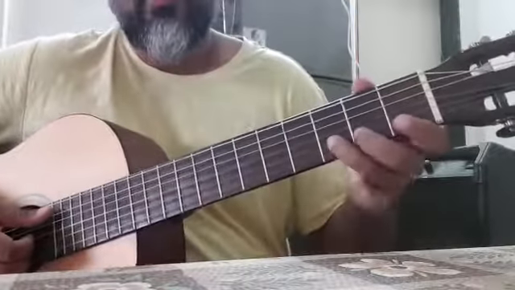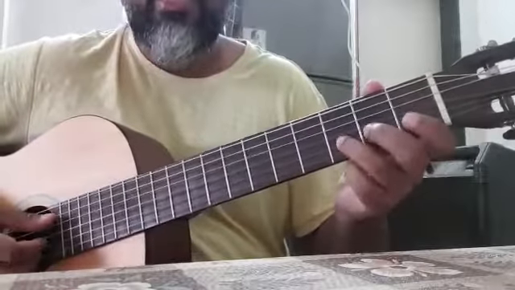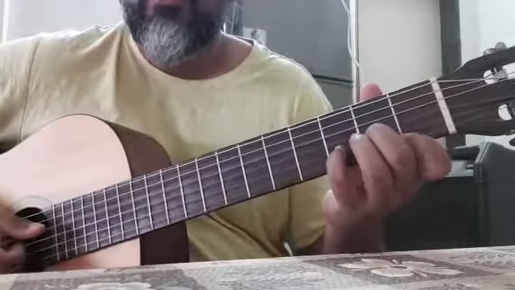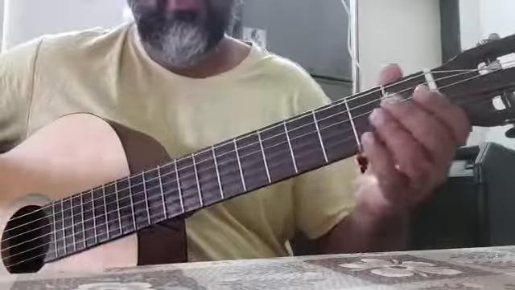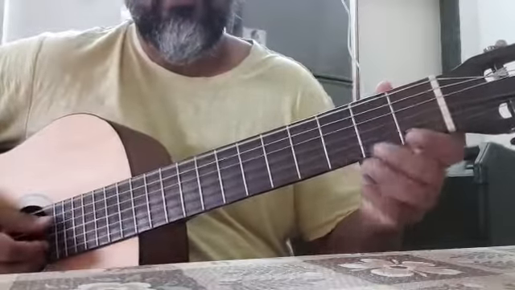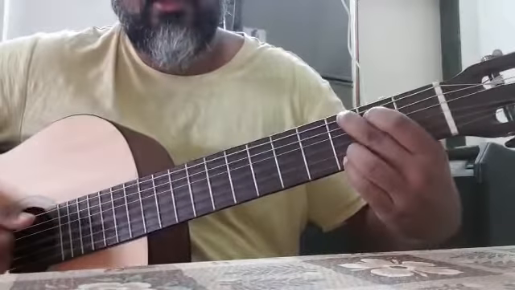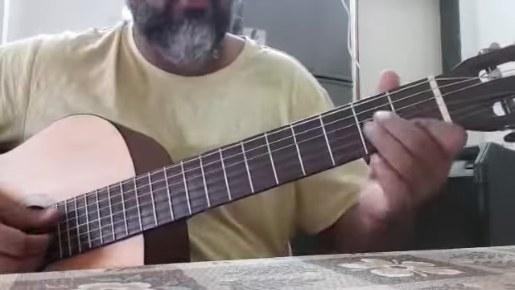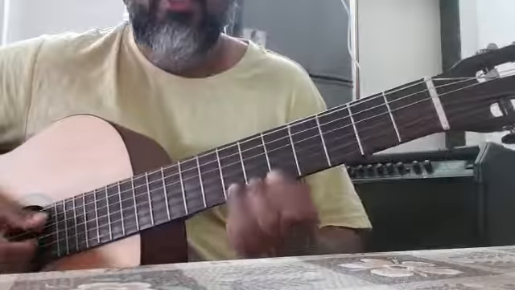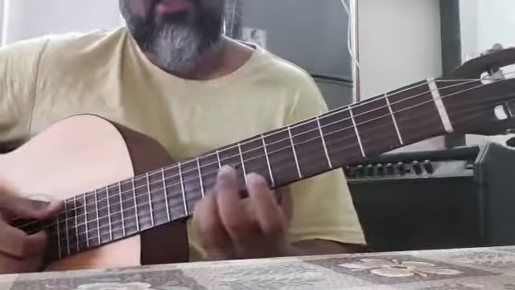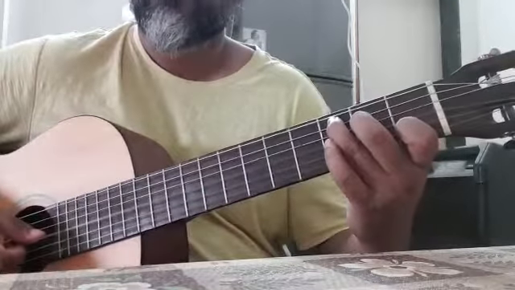Then again, for this B3, which is again D, you can play D minor. For this E, you can play E minor. For this F, you can play F major. For this G, you can play G major. For this A, you can play A minor. And for this B, you can play G7. And then again for this C, you can play C.